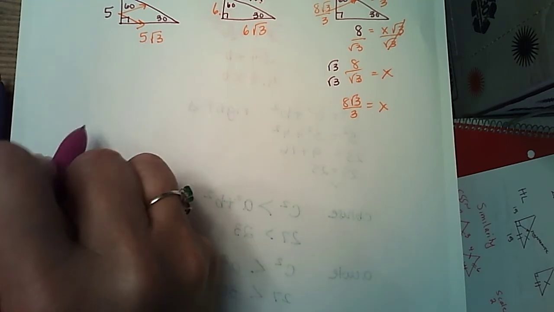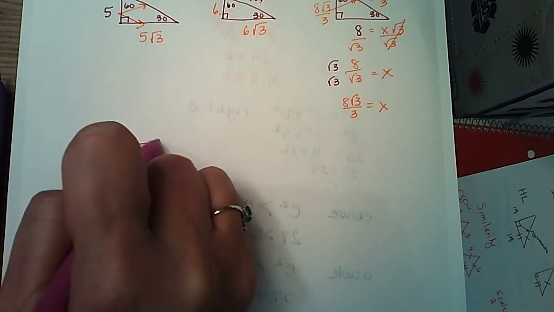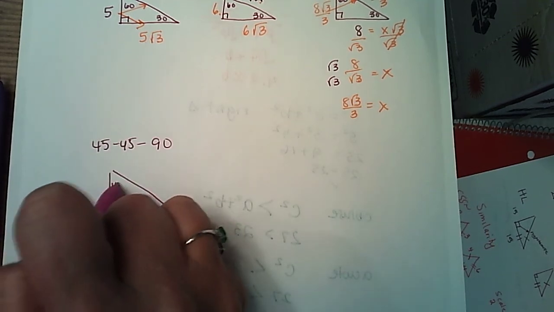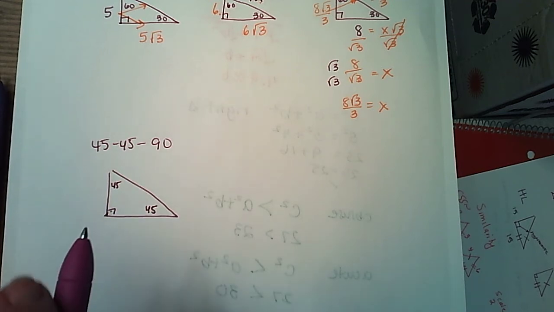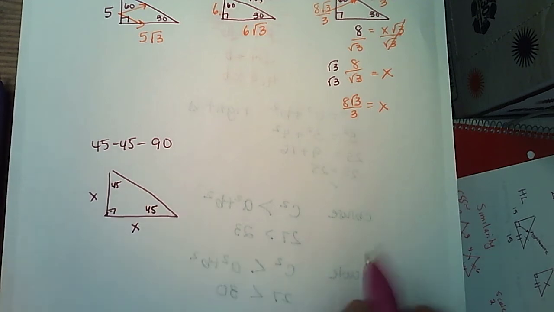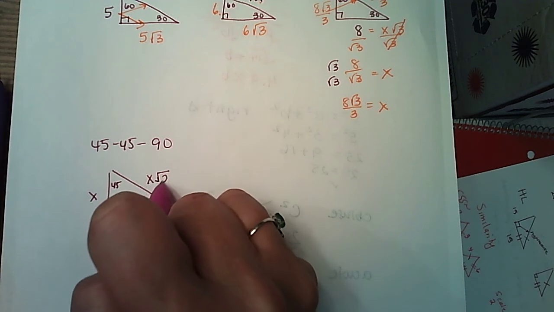The next special right triangle is what we call the 45, 45, 90. That means this is 45, and here's my 90. And if you remember with the 45, 45, 90, my two legs are the same, and my hypotenuse is whatever that is, square roots of 2.